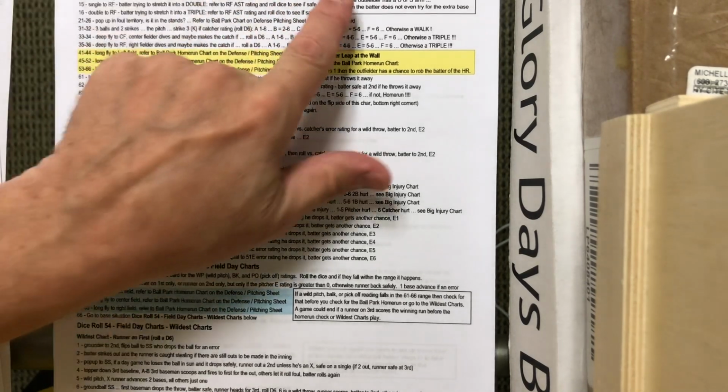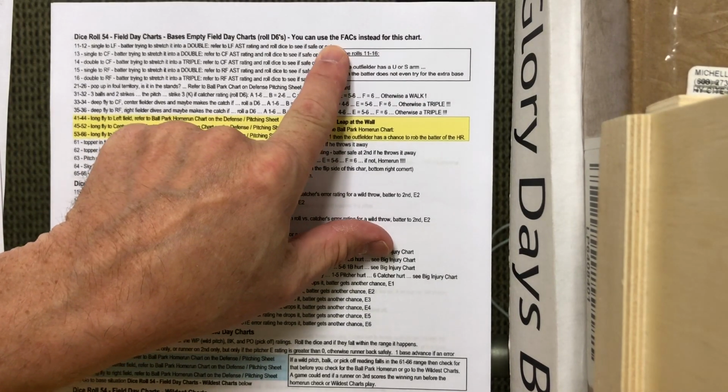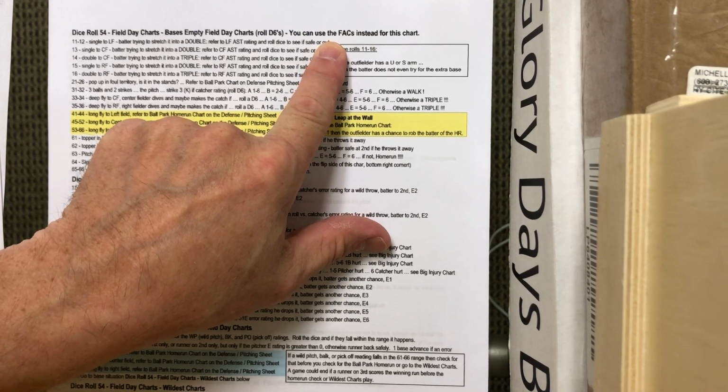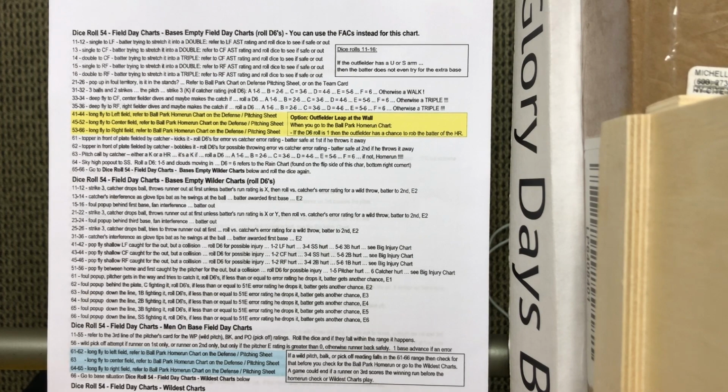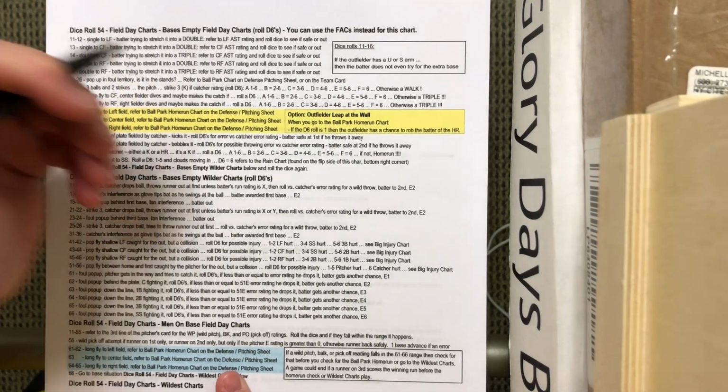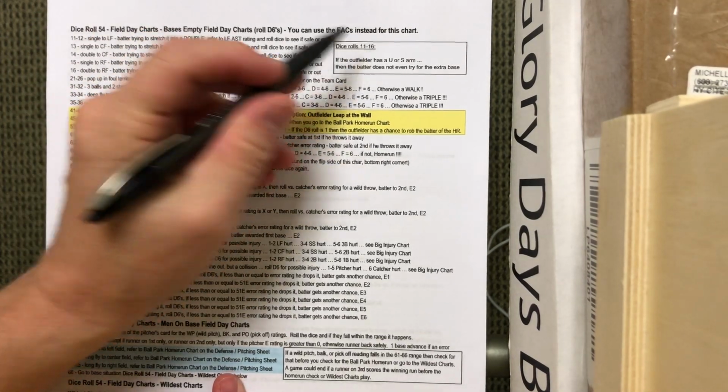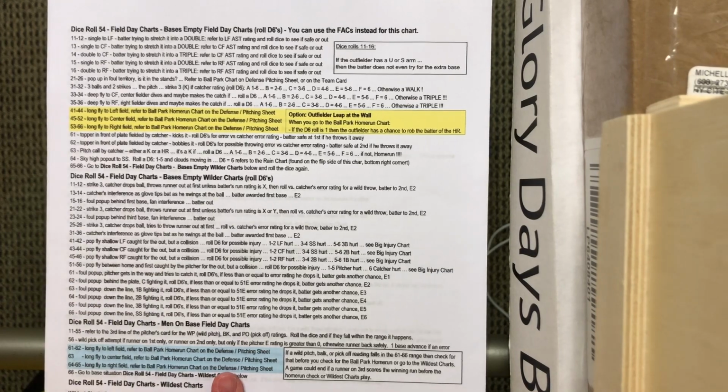The fast action cards, it looks like, are only available by hard copy now that I'm looking at it. But if you use the fast action cards, you would eliminate the use of this chart.